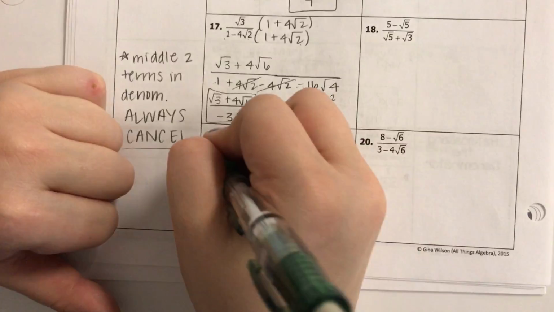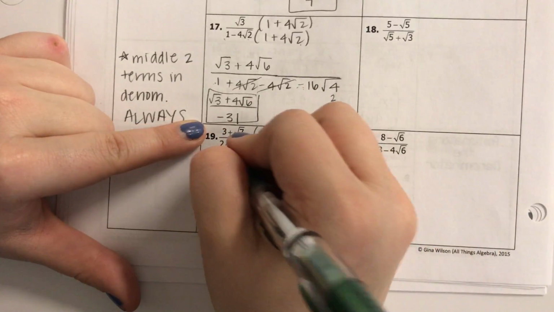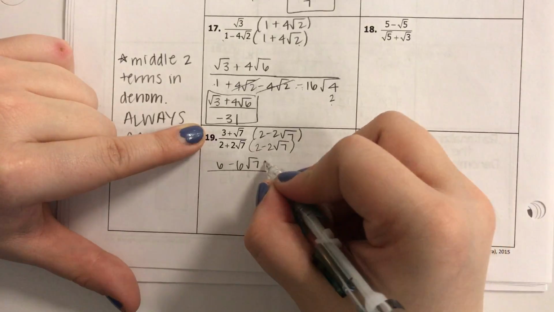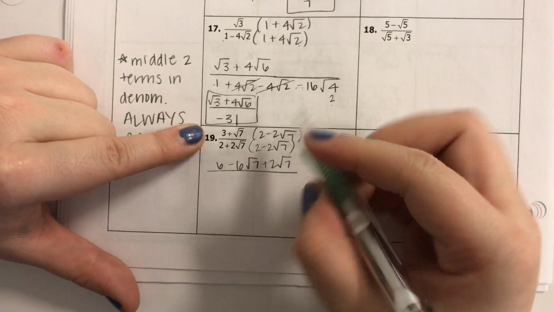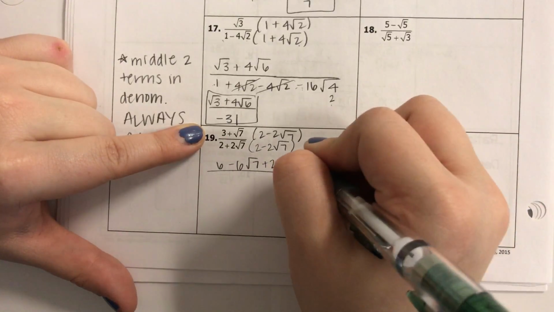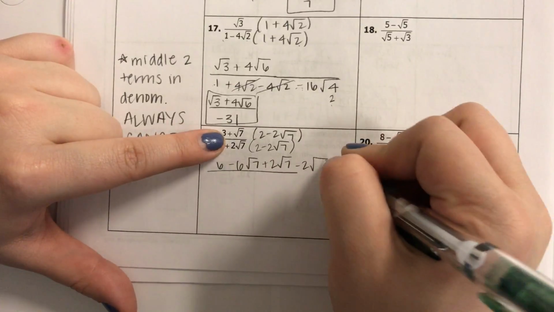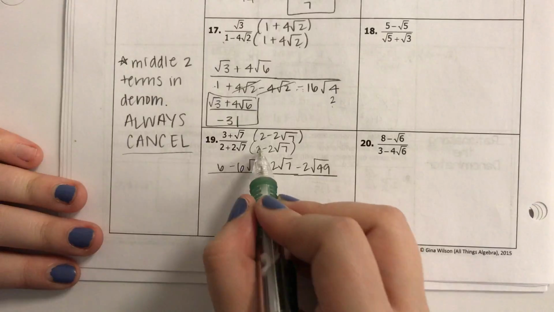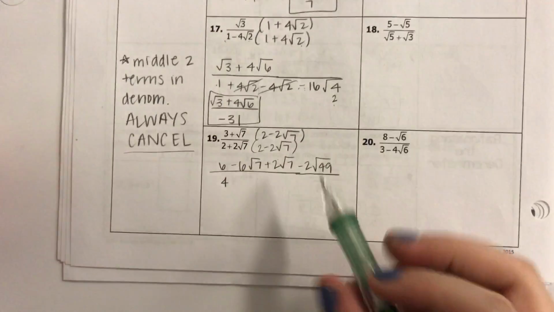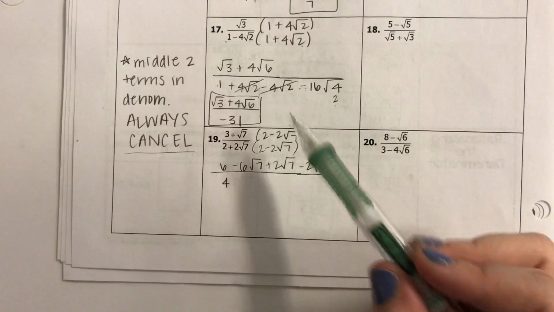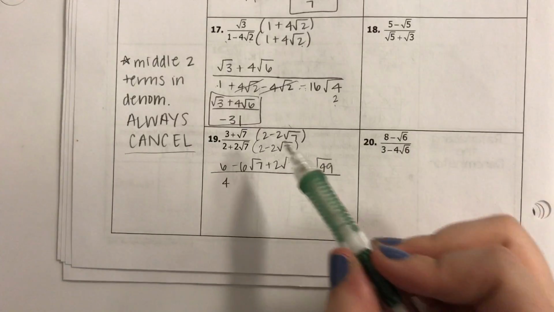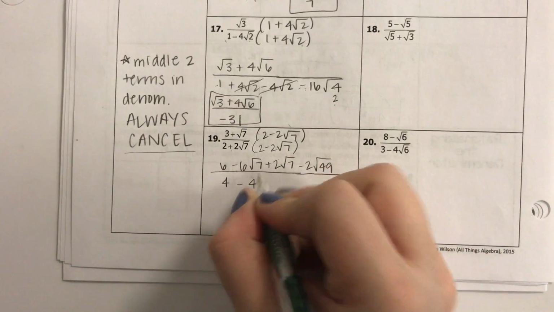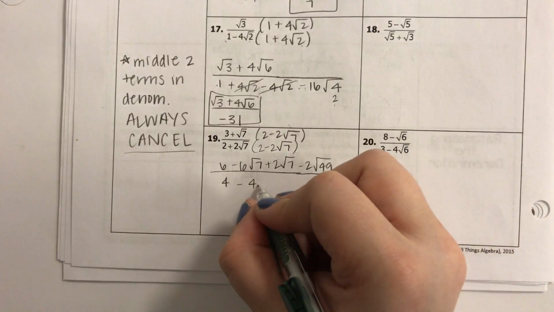3 times 2 is 6. Minus 6 radical 7. Plus 2 radical 7. Minus 2 radical 49. So that's on the top. On the bottom we have 2 times 2, which is 4. And then remember we can just skip the O and the I. We can just go straight to the L. So minus 2 times 2 is 4. Radical 7 times radical 7 is radical 49.